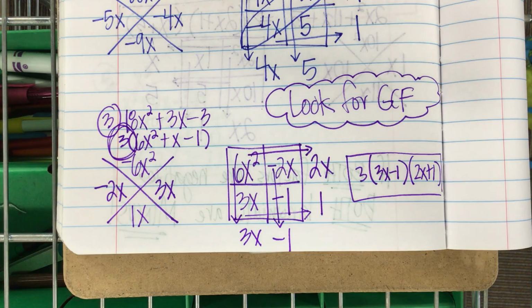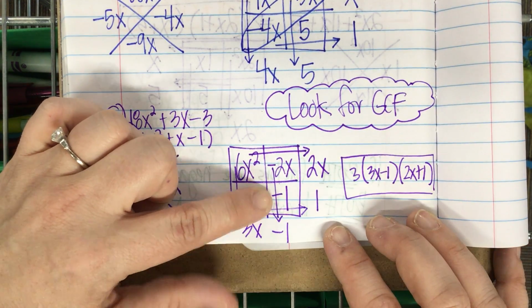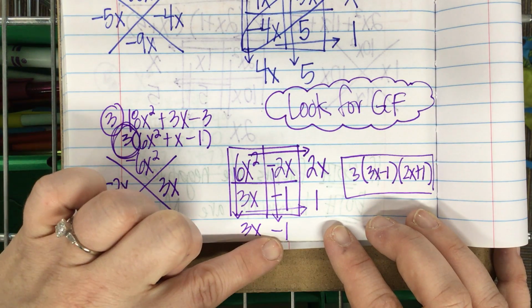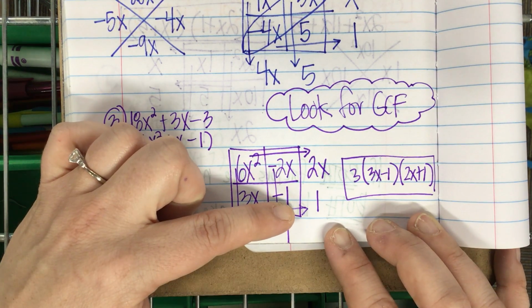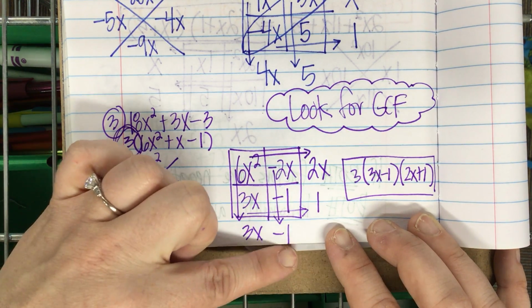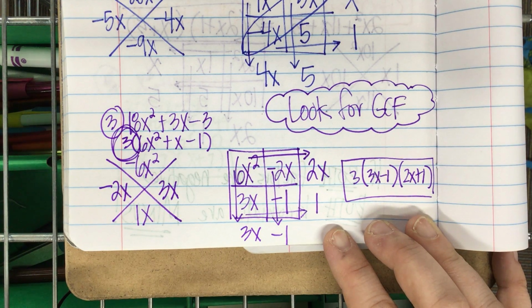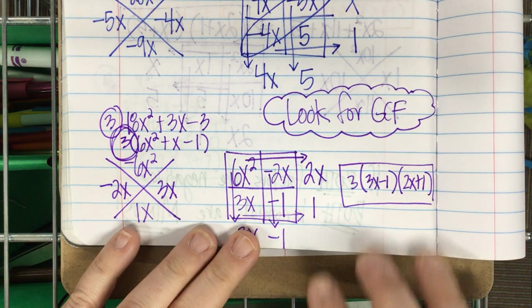How did we get negative 1 in the group? Because both are negative. So remember, if they're both negative, we factor out a negative. And 2x and 1, the only number that they share is 1. Questions?